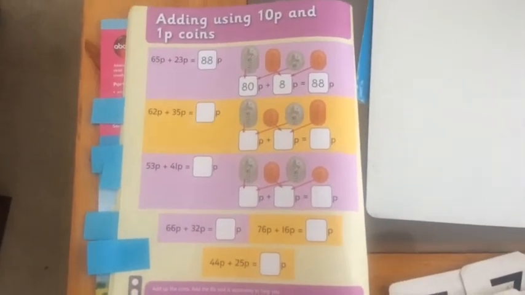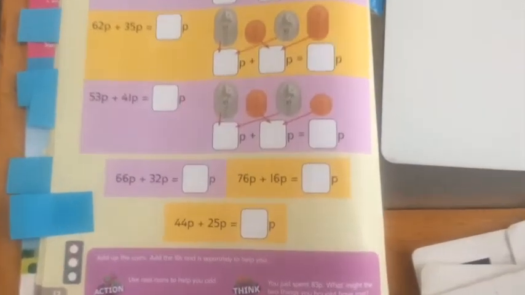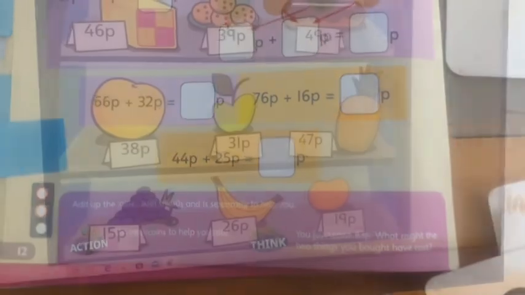Find this sheet in your pack now. Give it a go. Don't forget to check your answers. And don't forget that think question.